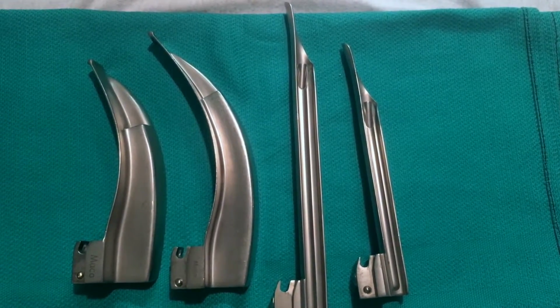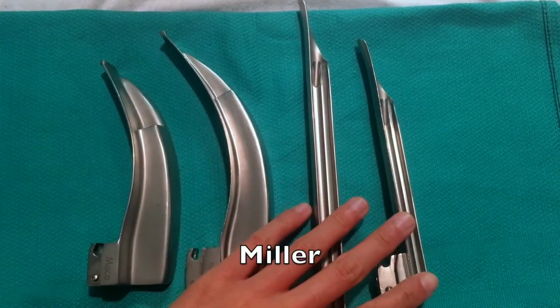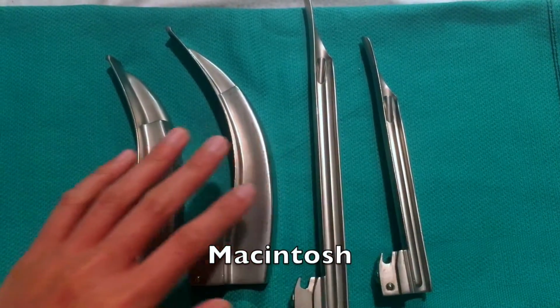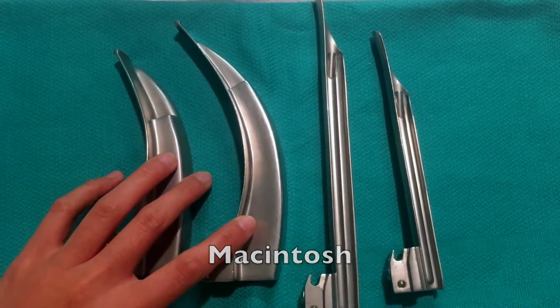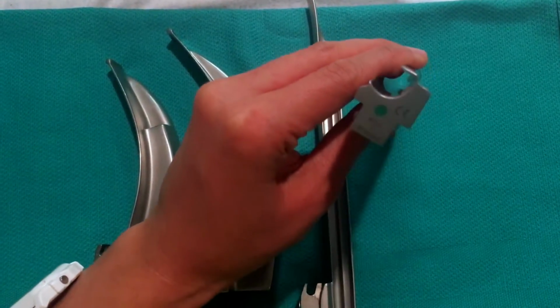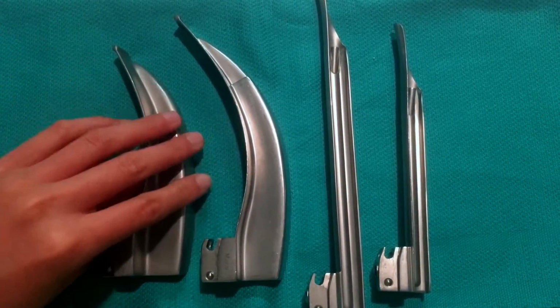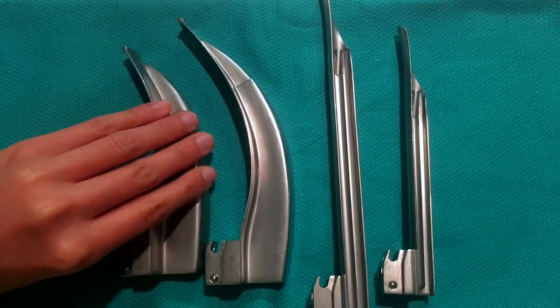I'm just going to talk about the different types of blades that we use in anesthesia. There are Miller blades, which are here on the right, and Macintosh blades, or Mac blades, on the left. A typical average size for a Miller blade is a 2, which is this one, and this is a size 3. And a typical average size for a Mac is a 3, which is this one, and this is a size 4.